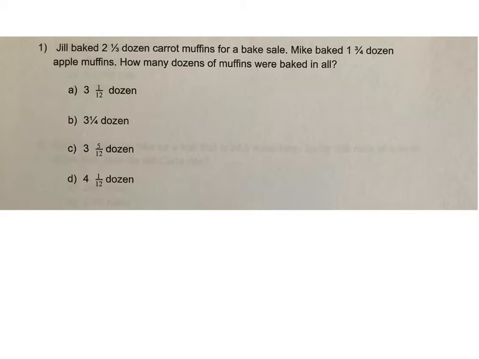Question 1. Jill baked 2 1/3 dozen carrot muffins for a bake sale. Mike baked 1 3/4 dozen apple muffins. How many dozens of muffins were baked in all? So we have a quantity of muffins and a quantity of muffins, and since we want to know the dozens of muffins in all, we need to add these two quantities together.